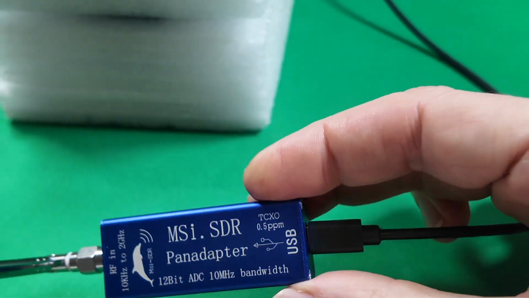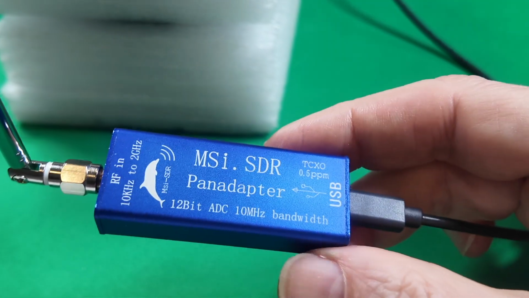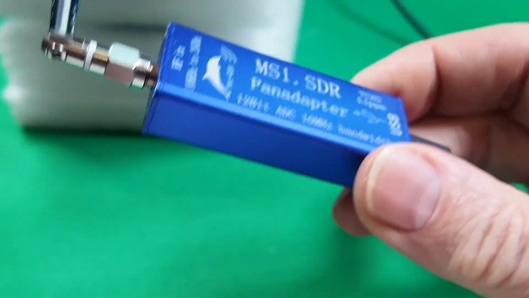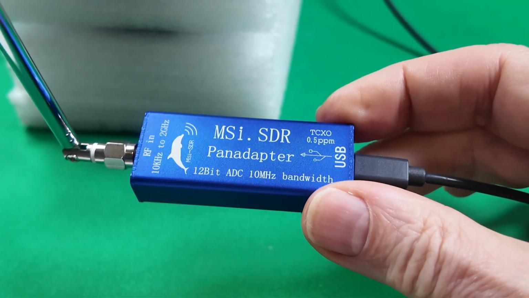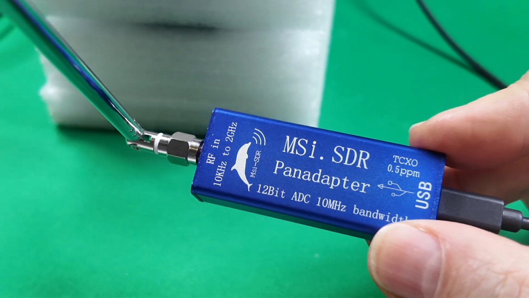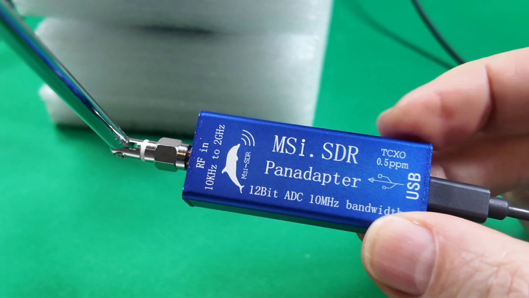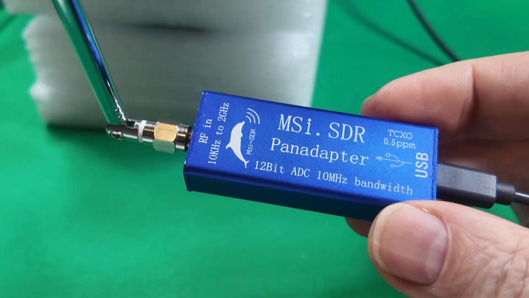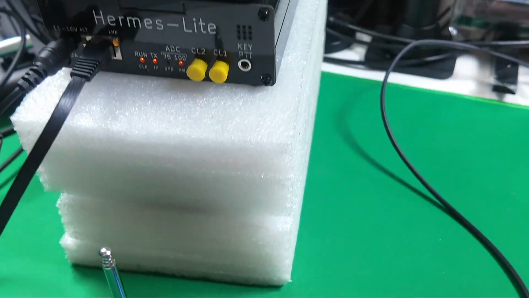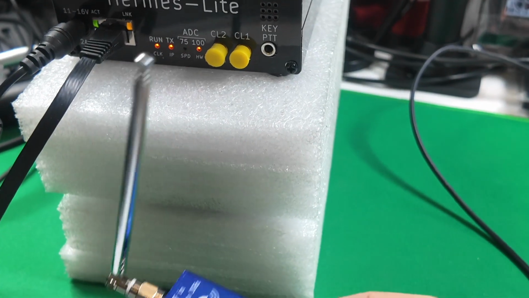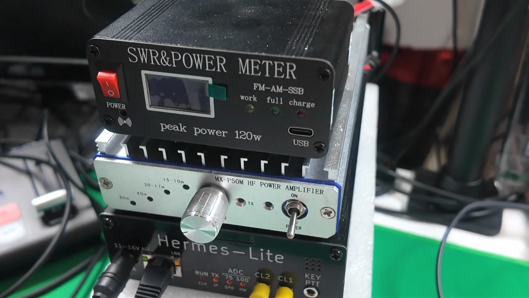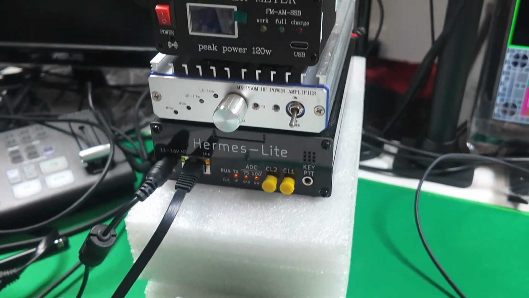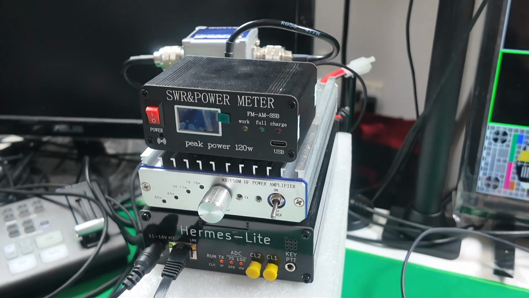But that is a clone actually, and it works with all of their software. I don't know if they still make that. It may still be available, but it just works, and it's quite good. It works from 10 kilohertz to 2 gigahertz, and I think at the time I paid something like $50 or $60 for it. So there we go. So that's going to be hooked up, so we can actually monitor the output out of the Hermes. All right, so let's get on with it and take it to the next level.